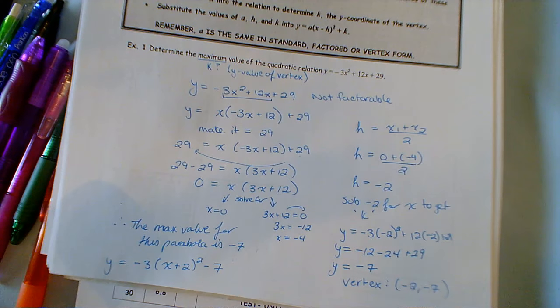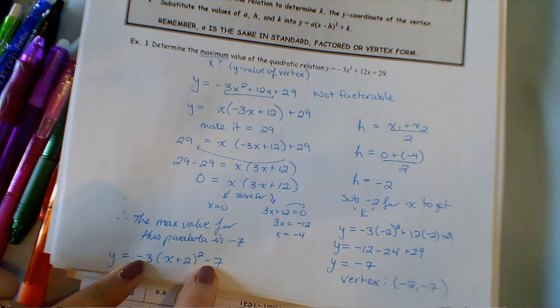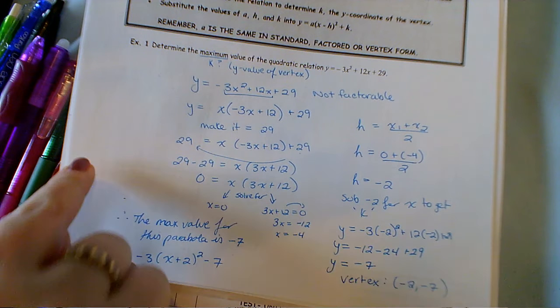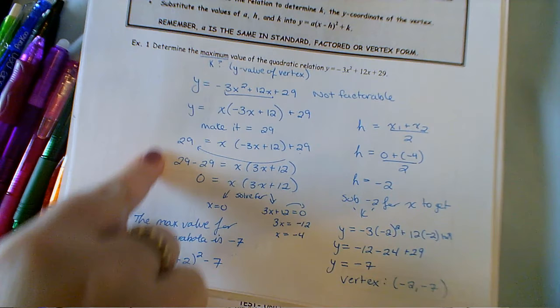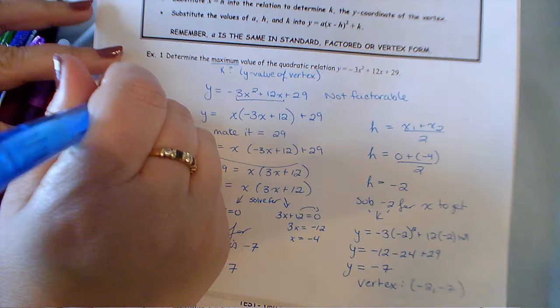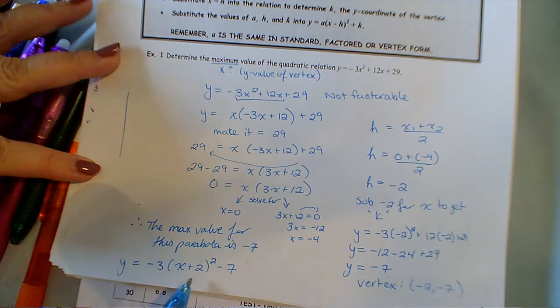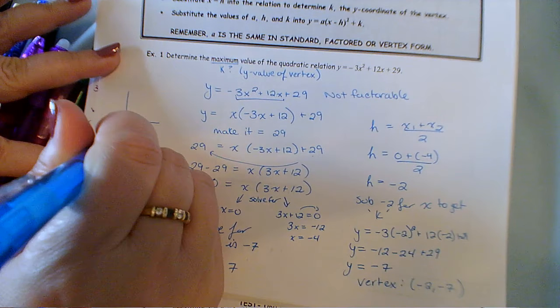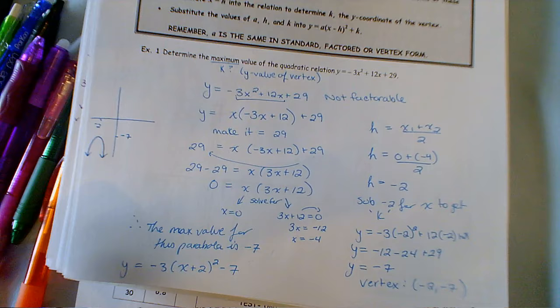And like I said, hopefully by now you'll notice why. This is a parabola that opens upside down. That's why it has a max. If you want to picture it, for my visual people, we have a vertex of negative 2, negative 7. So here's negative 2, here's negative 7. I'm just pretending. And it opens down. There he is. Do you see why we couldn't factor him? Because he never touches the x-axis.